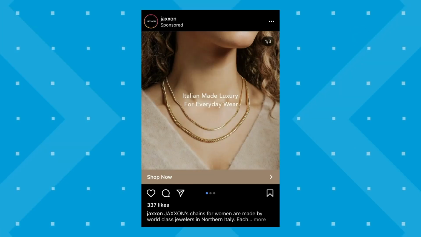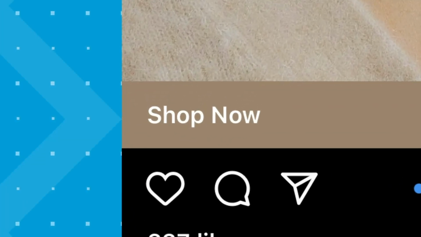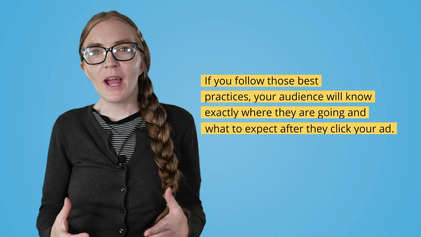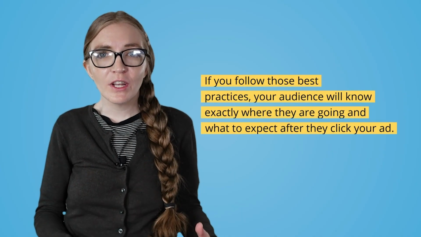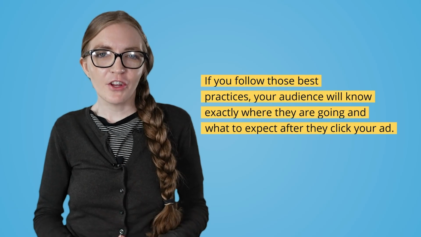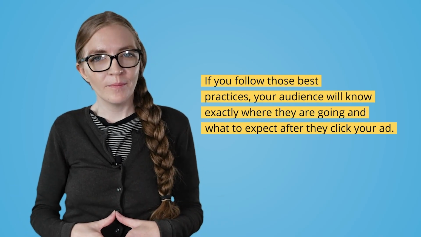Before you go spend wildly to try to match those results though, make sure that you clearly define the value of your product and service and that you offer a call to action. This clearly communicates the value of your product or service to your audience and it gives them a reason to click. If you follow these best practices, your audience will know exactly where they're going to go and what to expect after they click on your ad, and that only helps your relevance score and your sales.